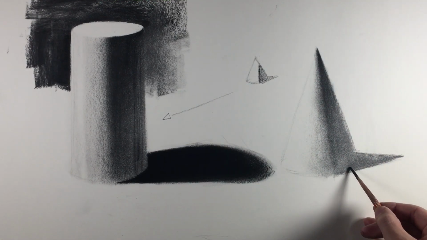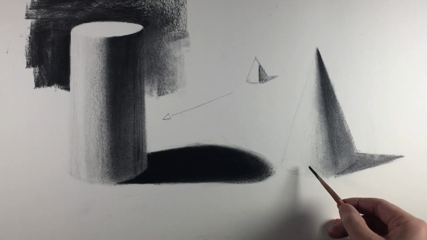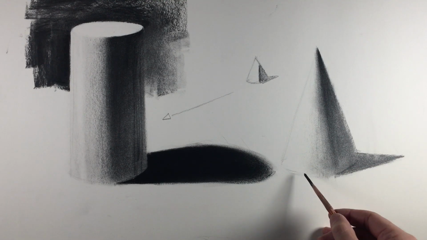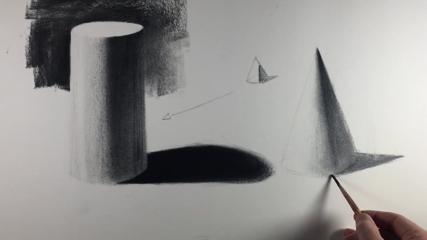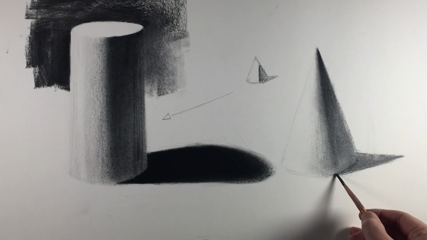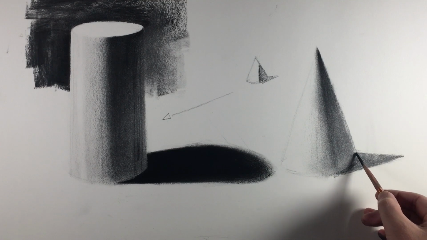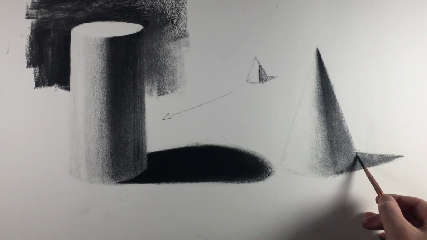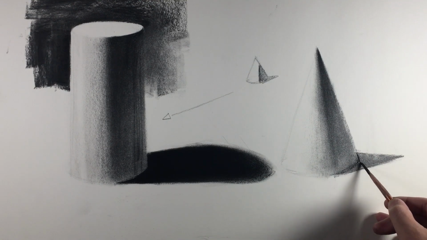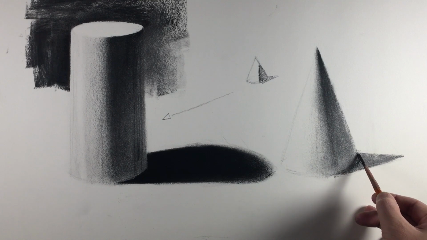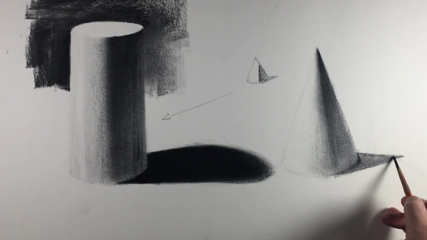The next thing I need to do is my cast shadow. I need to define the rhythm of my ellipse, so I can do a better job concluding the shape of my ellipse. Just fill in and make it flat. That's all you have to do.